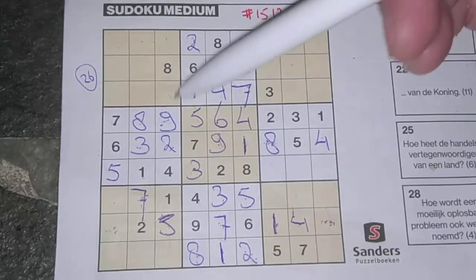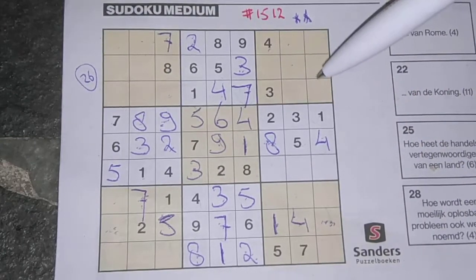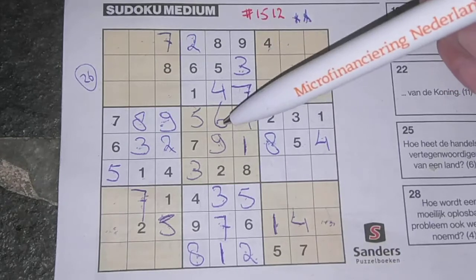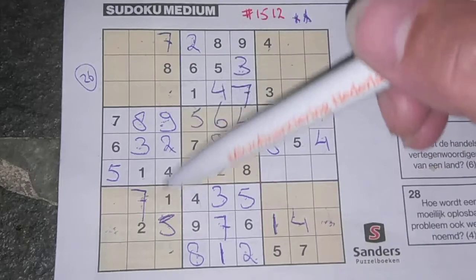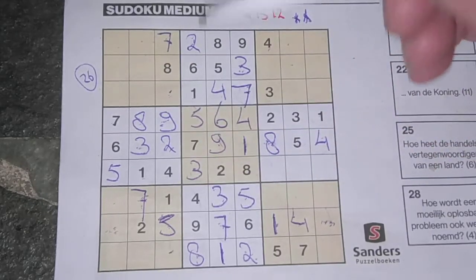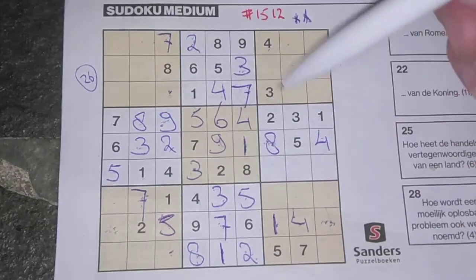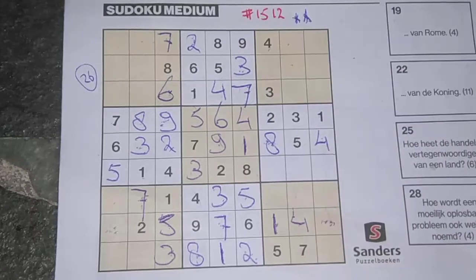So in the third column, the only two places for the 7 are here or there. We see here 7, no 7 there. 7 should be there. Then, how about two numbers left in the third column? Those numbers are the 3 and the 6. We have a 3 here. No 3 there. 3 should be there. And the 6 goes there.